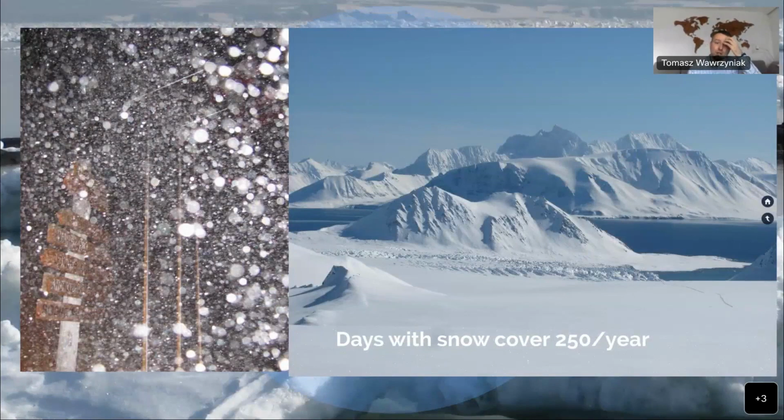Here's the picture that shows the snow cover in the surroundings of the station. When there is snowfall, it can be really high at the higher latitudes, altitudes, I mean. So the upper parts of the glaciers and upper parts of the mountains, if the conditions are okay, there will be accumulation of snow that can reach even a few meters.